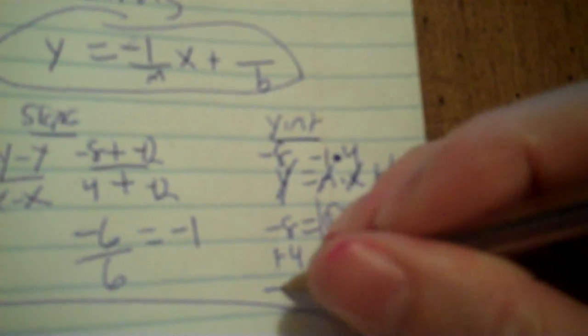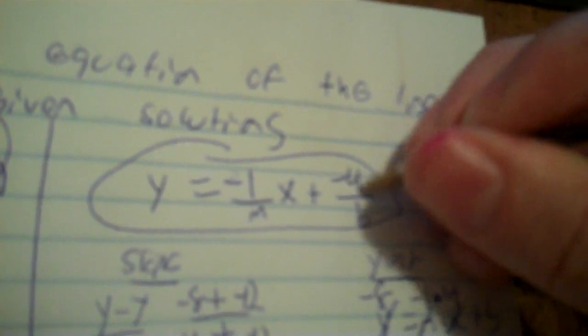So -8 plus 4 is going to be -4. So that's your answer. The answer you type up if you're on Google is y equals -1x plus -4. Okay, you just wouldn't put the m and b blank. That's the answer you would type in.